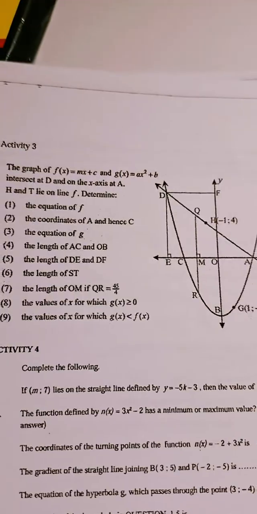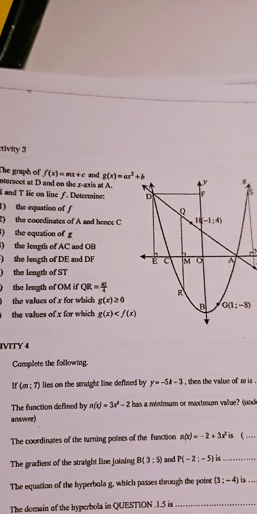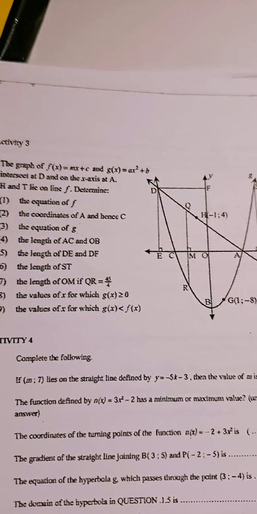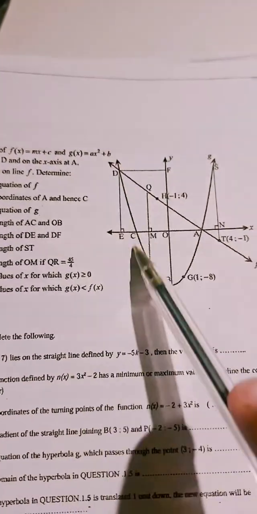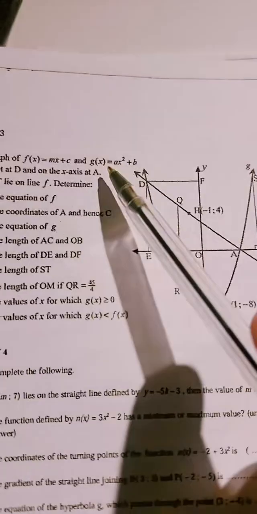The equation of G. G is the parabola. To get the equation, we need a and we need b.